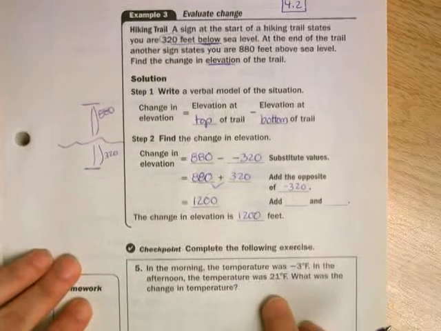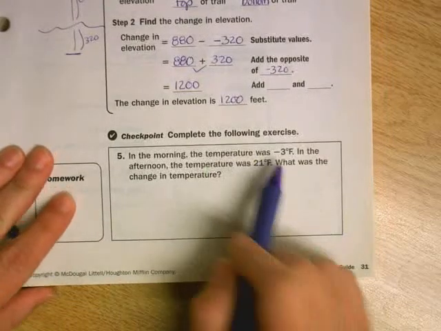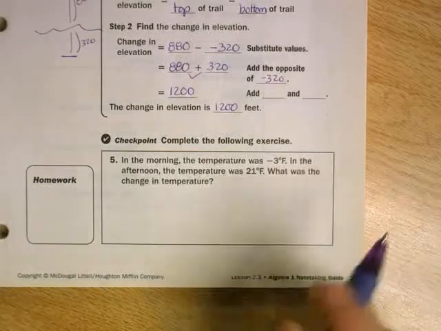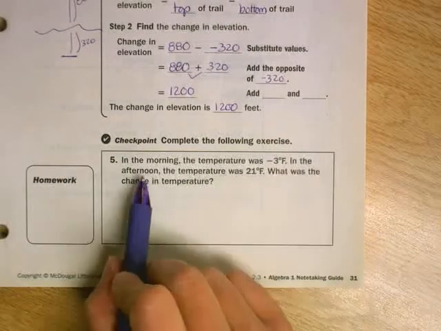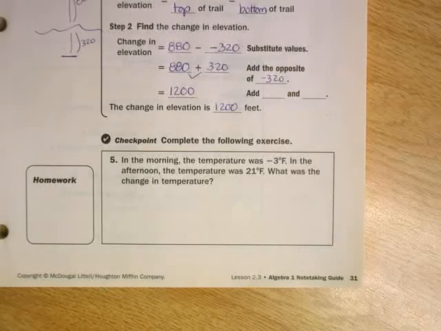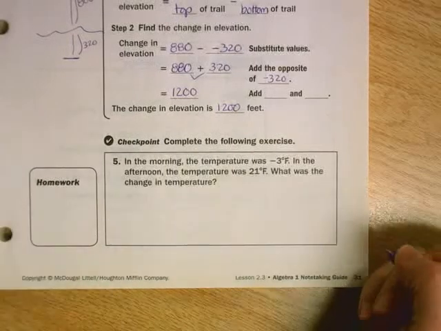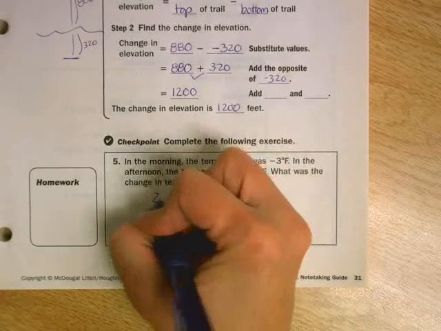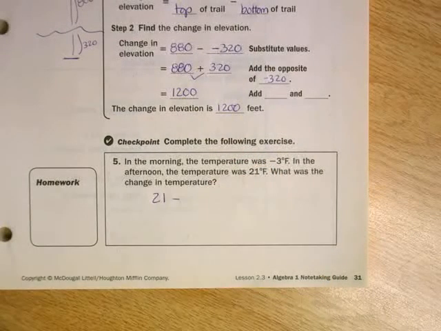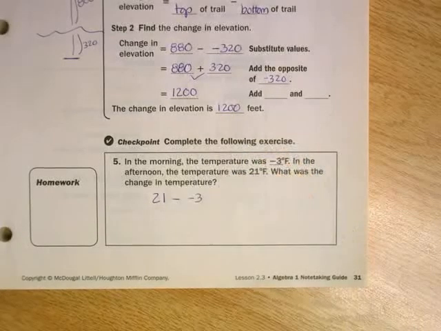All right, let's try a similar question right here, this exercise. In the morning, you woke up and the temperature was -3 degrees. Oh my goodness, hopefully not yet, right? In the afternoon, the temperature was 21 degrees Fahrenheit. What was the change in temperature? Well, guys, the difference is going to be the highest minus the lowest. So 21 was the highest, minus what was the lowest? A -3. How would we do 21 minus -3?